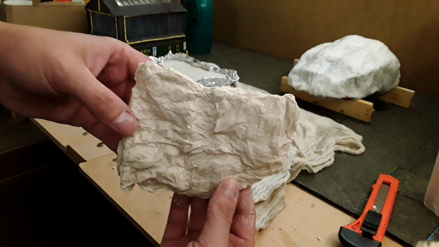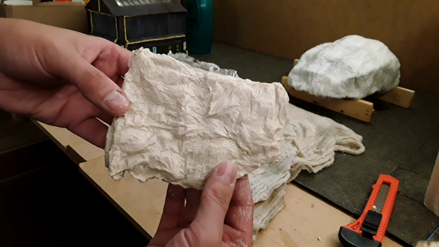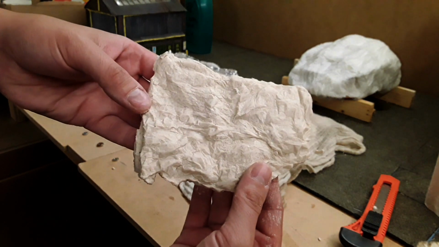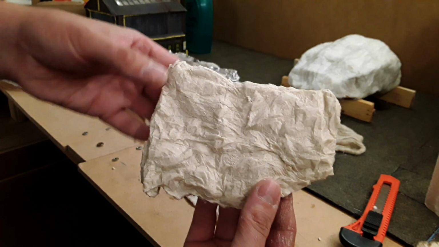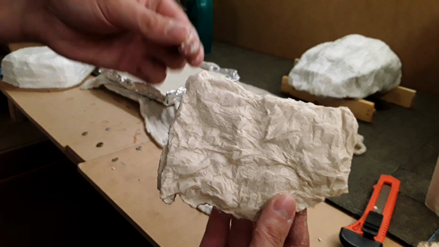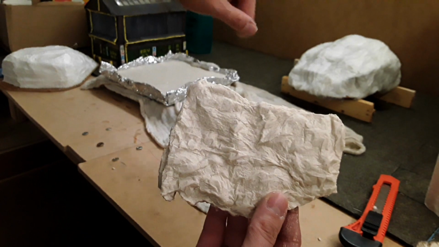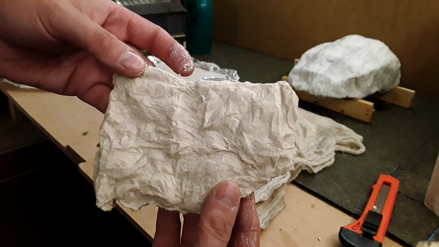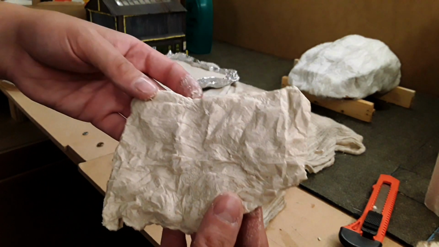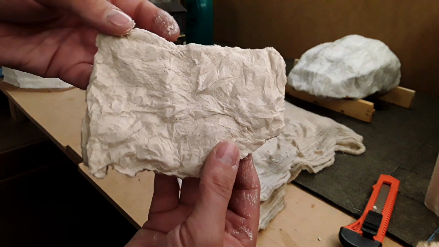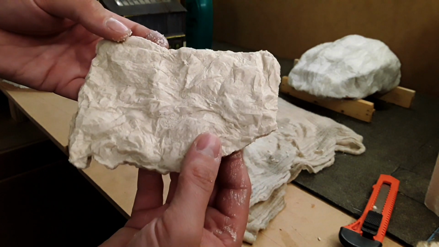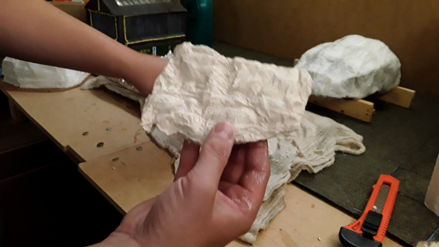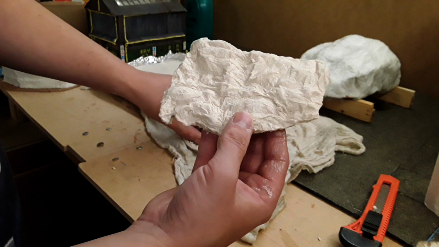As you can see, you've got a lot of nice ridge details there, which will really be effective as rocks. It is still quite soft and crumbly, so I don't want to give it too much rough treatment, but it's alright. I will leave it to dry overnight as well, just to see if I can get it to harden up a little bit more.